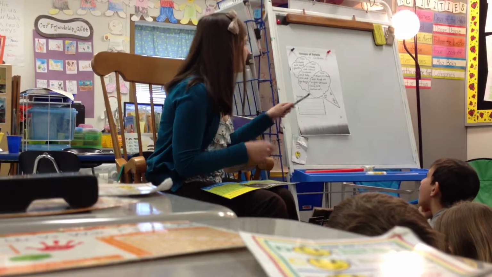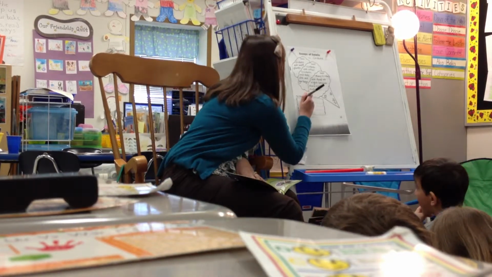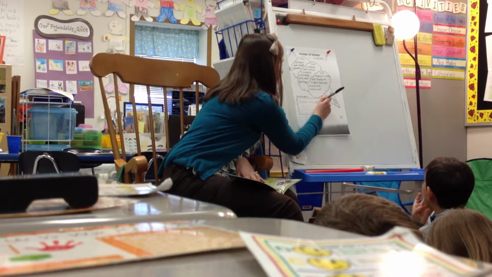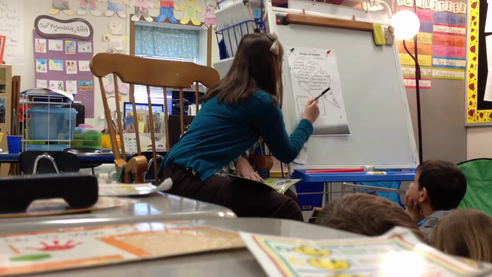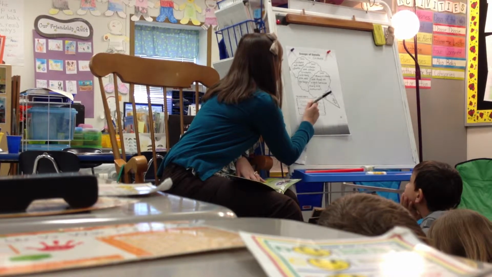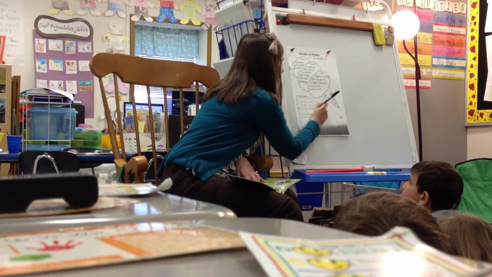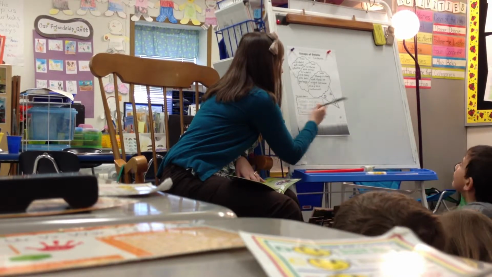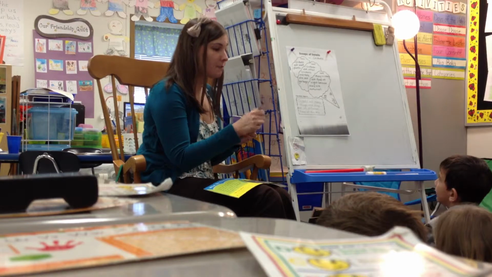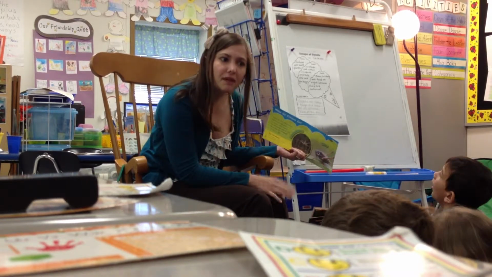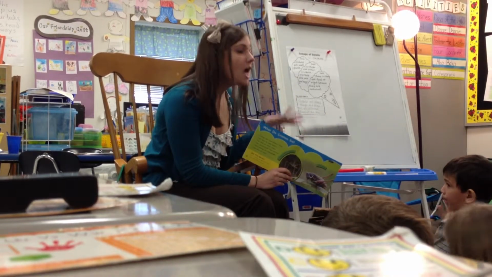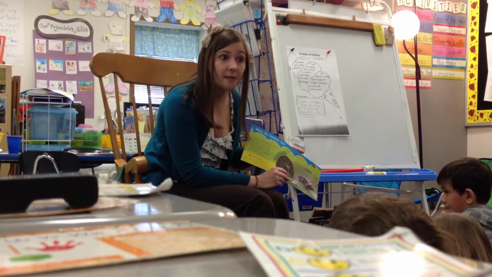So when I go to write my main idea, I'm going to write just that. Crickets eat many things, and they eat at different times of the day. And I'm thinking that that's the most important idea that the author of this nonfiction book wants me to remember from this section or chapter. Even if 2 days later I don't remember every single detail, I should remember that crickets can eat different things and they can eat at different times of the day.